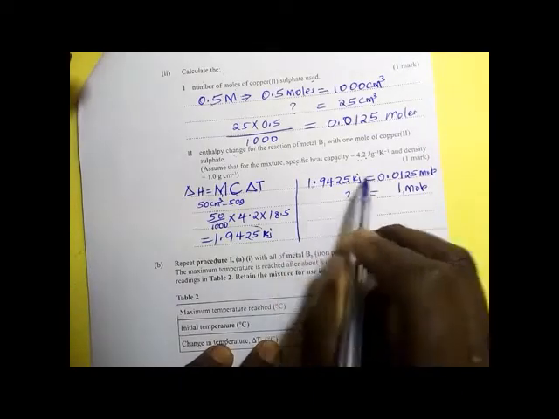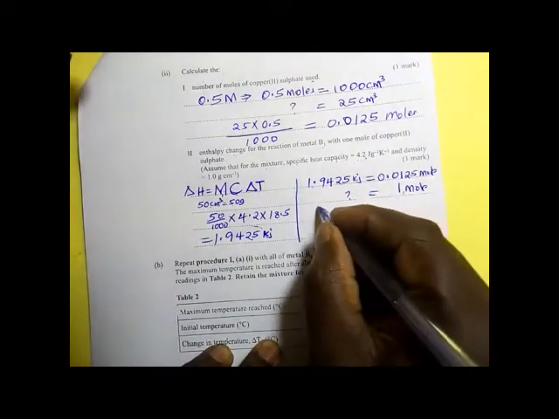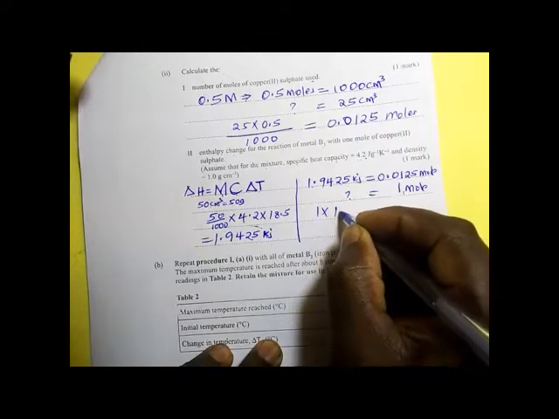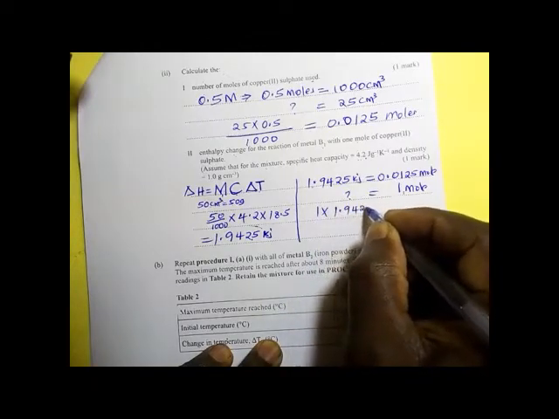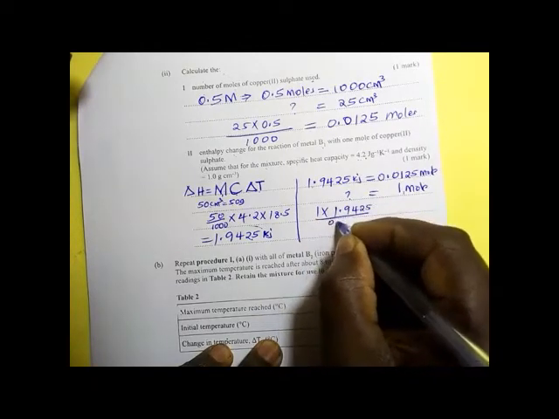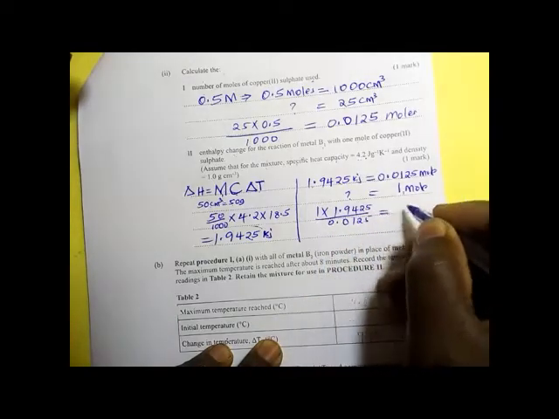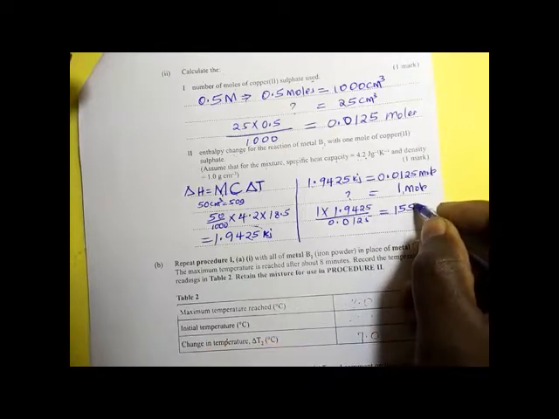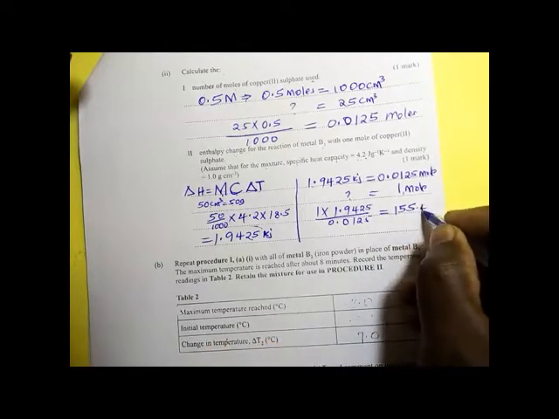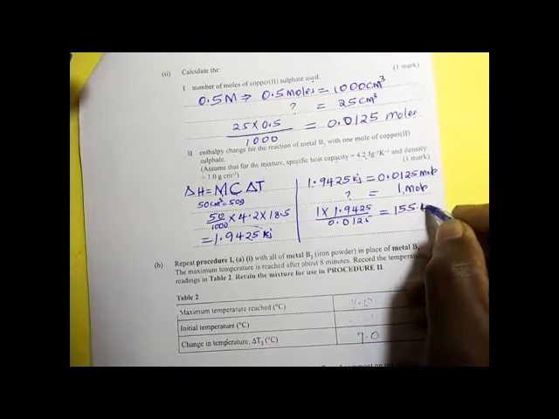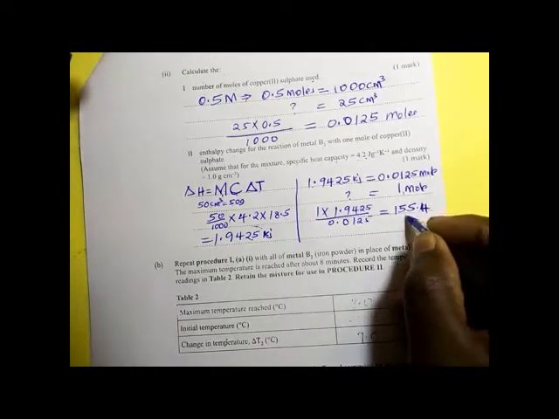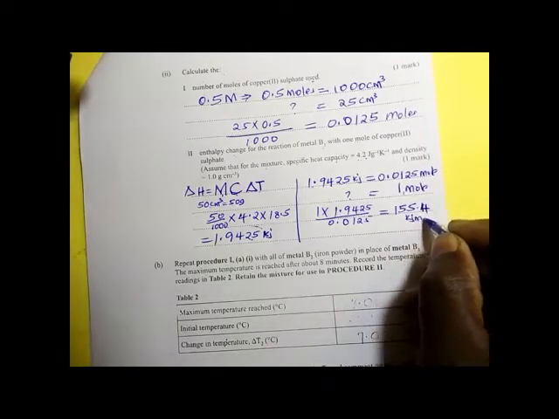This times this divided by this. So 1 times 1.9425 divided by 0.0125 will give you 155.4. Use your calculator. 155.4 kilojoules per mole.